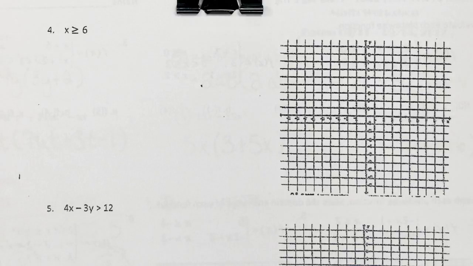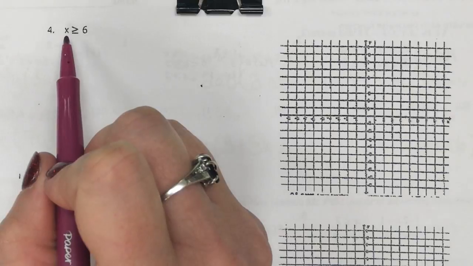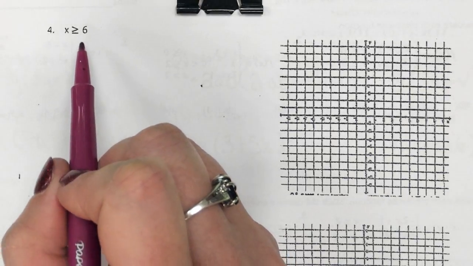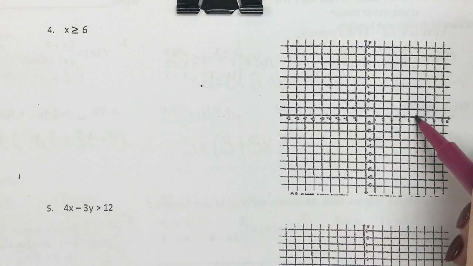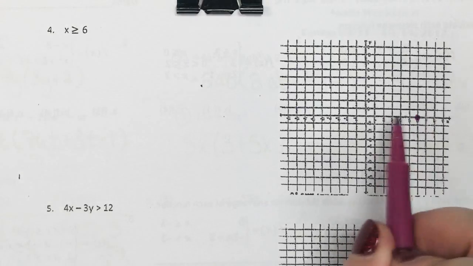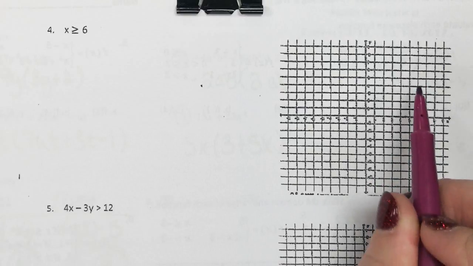All right, what about number 4? What's this one say? So I'm not going to go to the y-axis this time. Where am I going to go to? X-axis at 6. 2, 3, 4, 5, 6 right there. So it can't be a horizontal, because horizontal is the x-axis. So it has to be a vertical line, right?